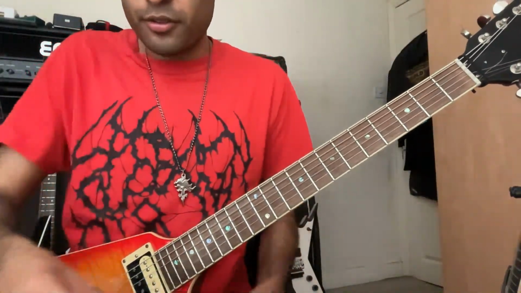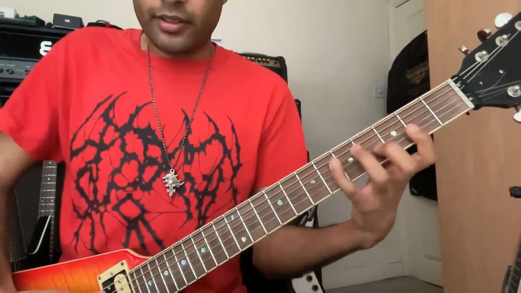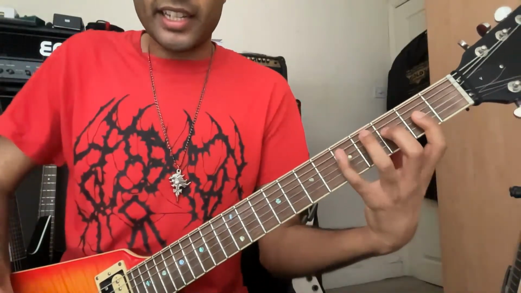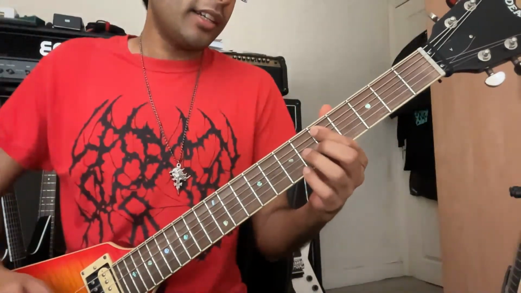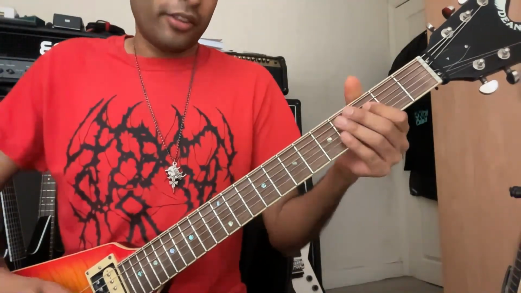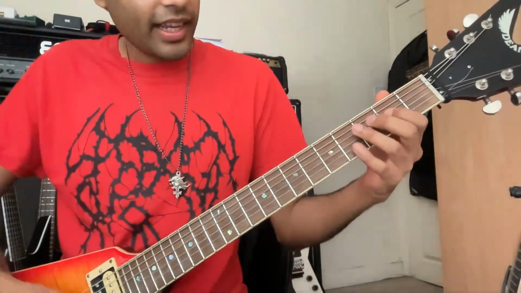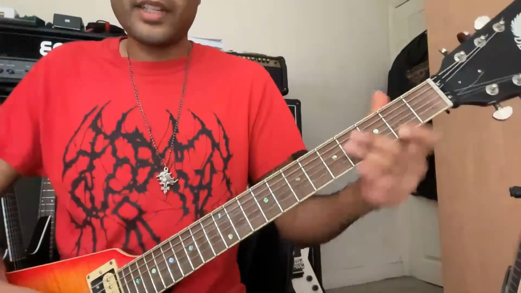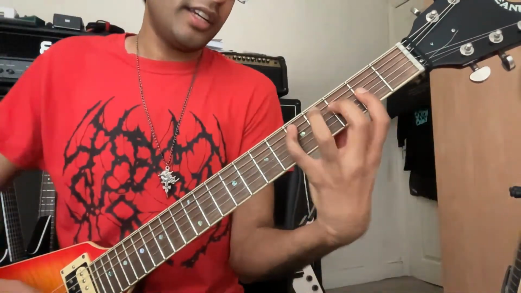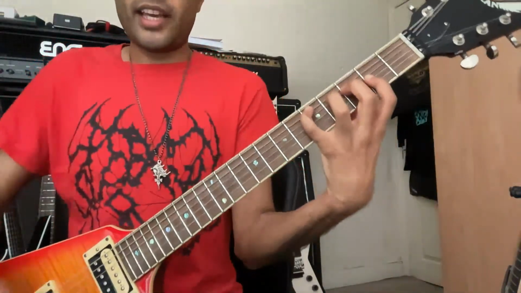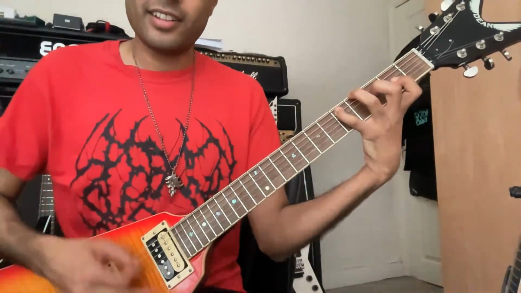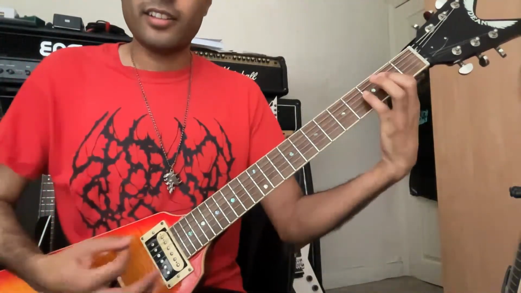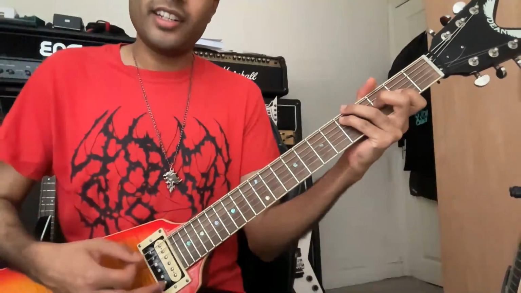5, 3, and 2, across the A, D, and G strings. So we've got the 5th fret on the A string, which is your D note, and your F note, the 3rd fret on the D string, and then the 2nd fret on the G, which is your A note. D, F, A makes a minor chord. If you remember that riff in Awas Aeon by 1349, there's that chord, D minor.